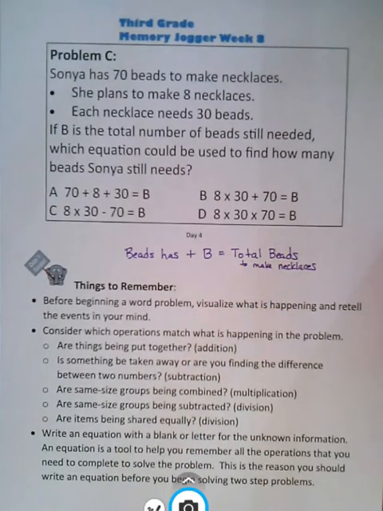Is there something being taken away, or are you finding the difference between two numbers? Well, I don't see anything being taken away. Because of the relationship between addition and subtraction, we can always think about the difference. So this problem could also be set up as a subtraction problem. If you know the total number of beads minus the number of beads that she has, then that would equal B, the number of beads that she needs to get. So it could be subtraction because addition and subtraction are related if it's finding the difference.